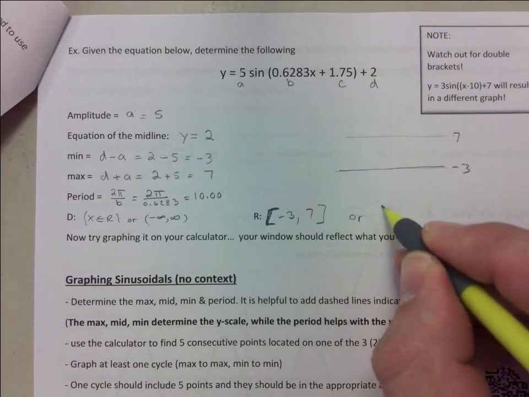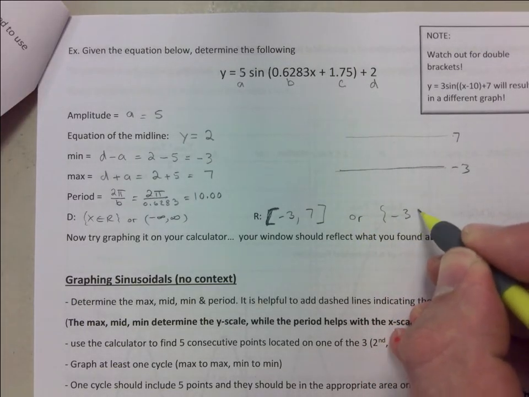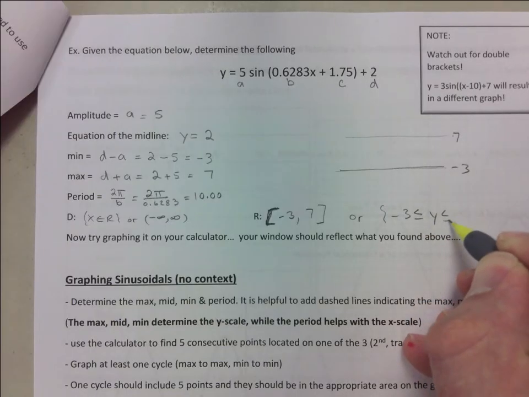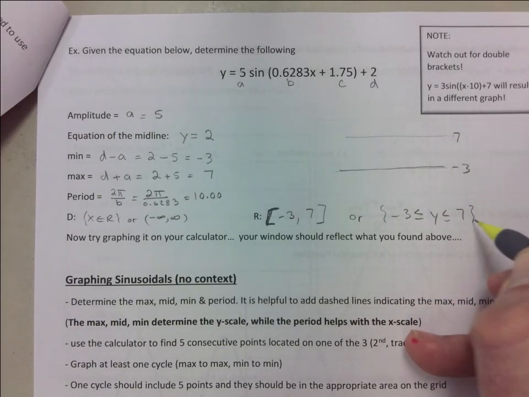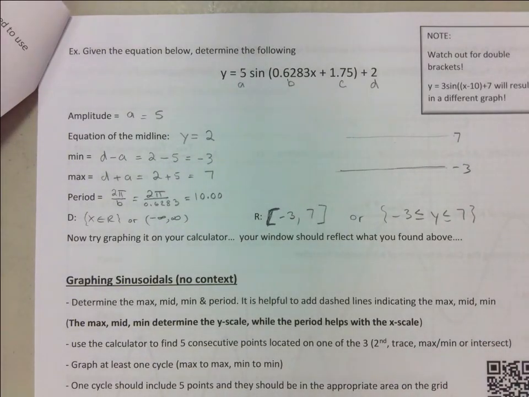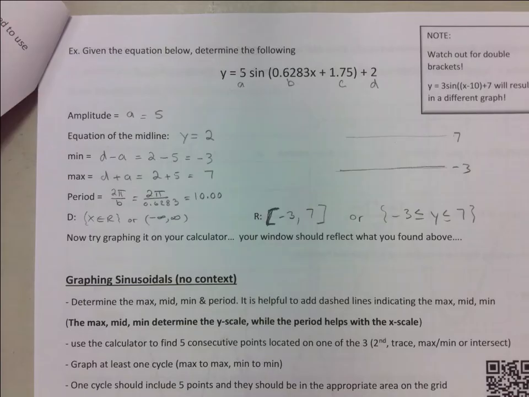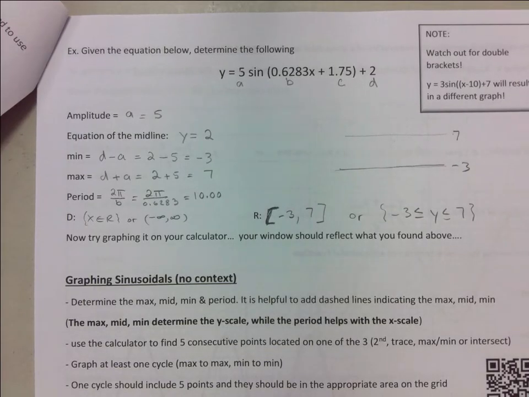Or if you like set notation, not many of you around, but that's how you would do it with set notation, okay? The range is always restricted. You should never have an infinity there, never, okay? Sinusoidal is the one that is restricted on both ends, okay?